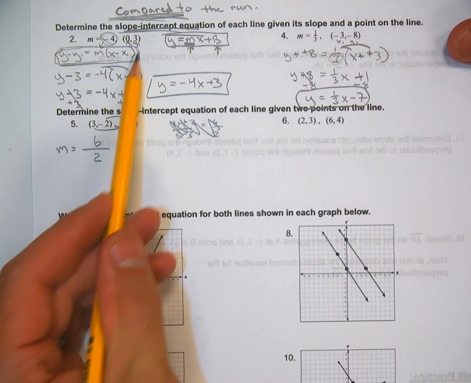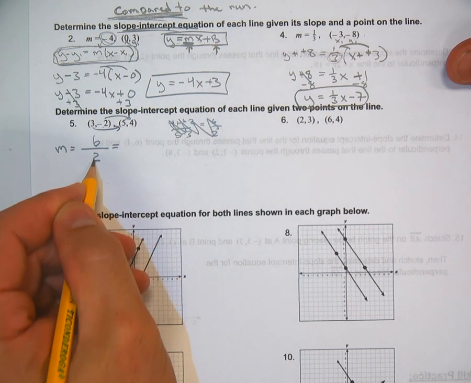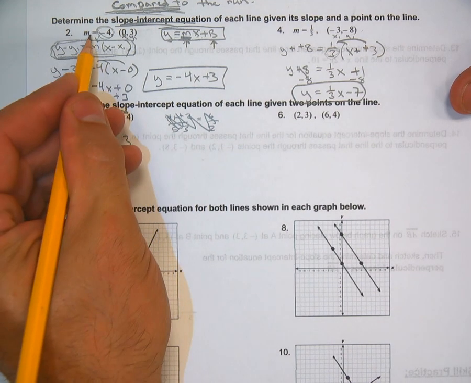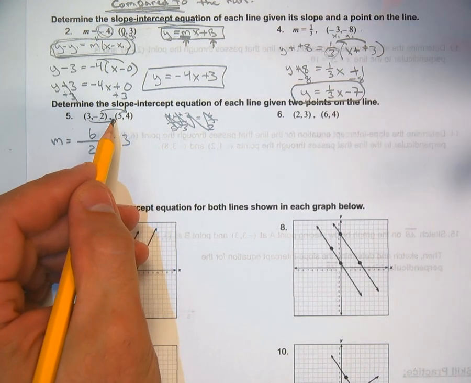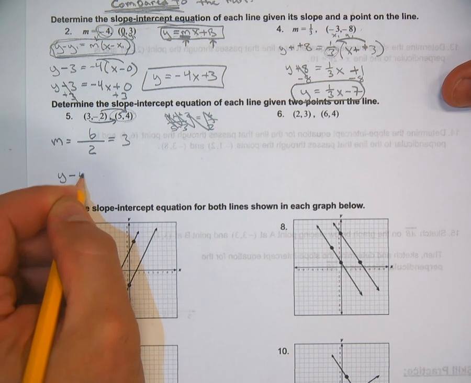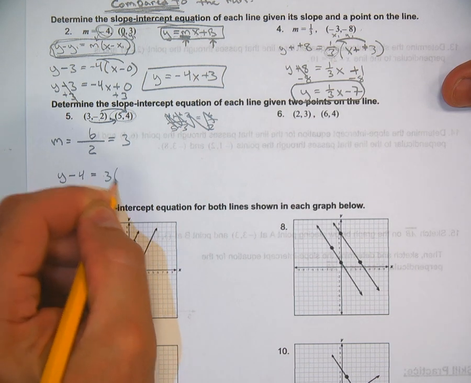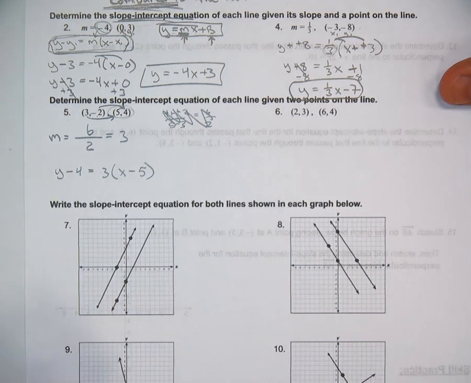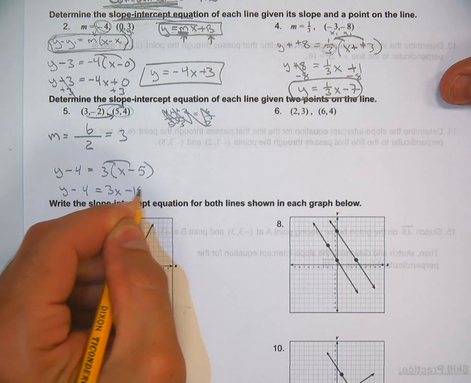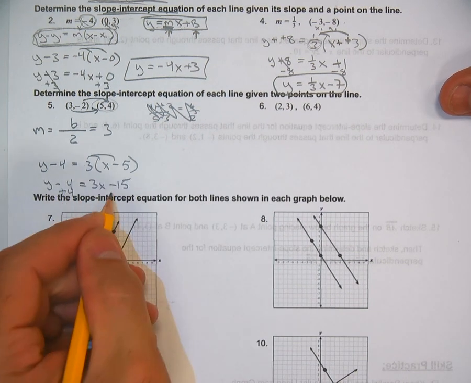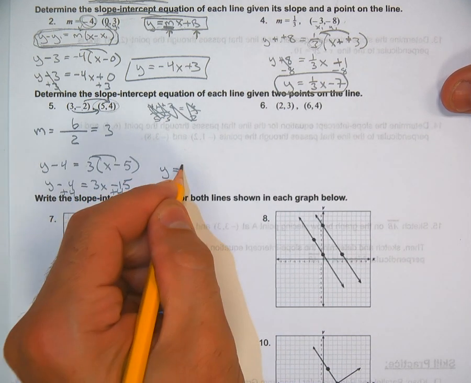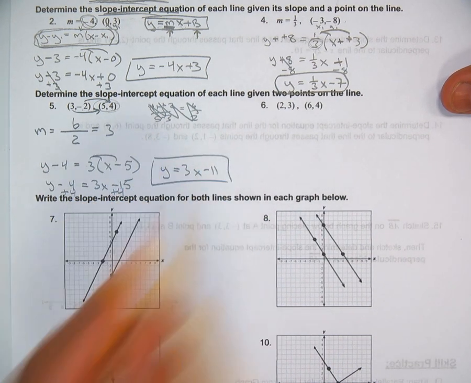Now, as I say that, we're going to use this formula again. Before you do that, if you can, simplify your slope. 6 divided by 2 is 3. So I've got my slope like I had before, and I need to pick one of these two points. It super doesn't matter which one you want. Eeny, meeny, miny. Let's do the one without negatives. All right. y minus 4 equals slope times x minus 5. Distribute. And add the 4 across. Bada bing, bada boom, that's it.